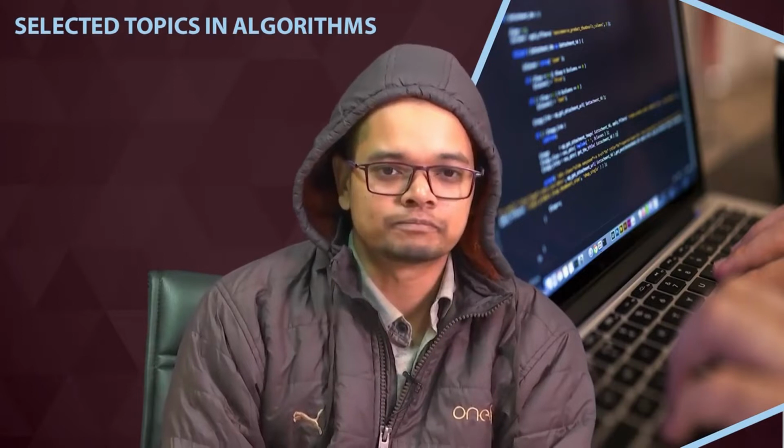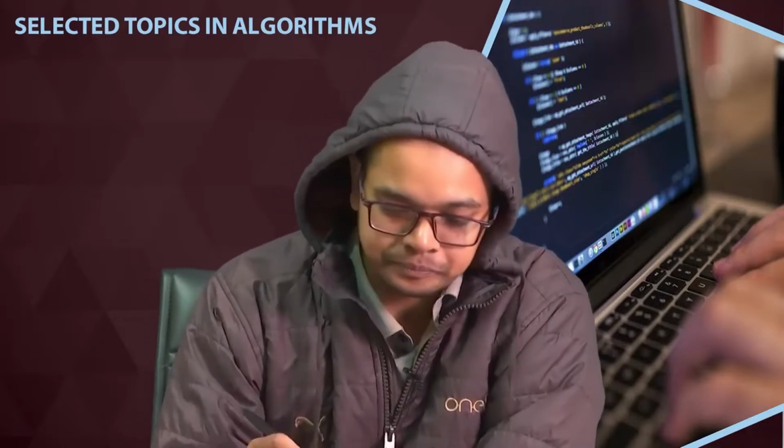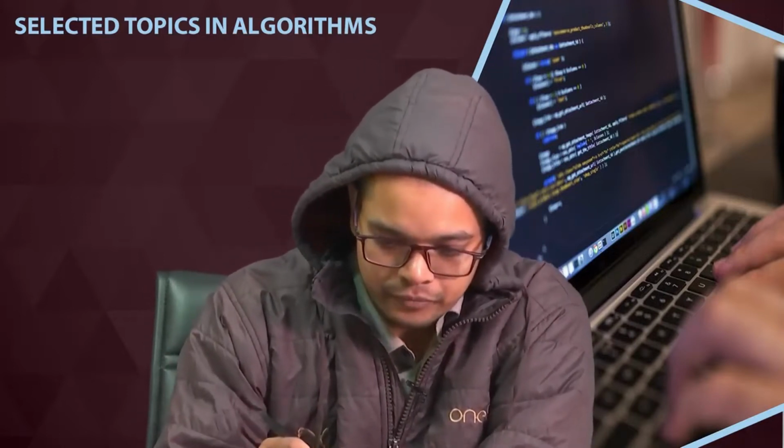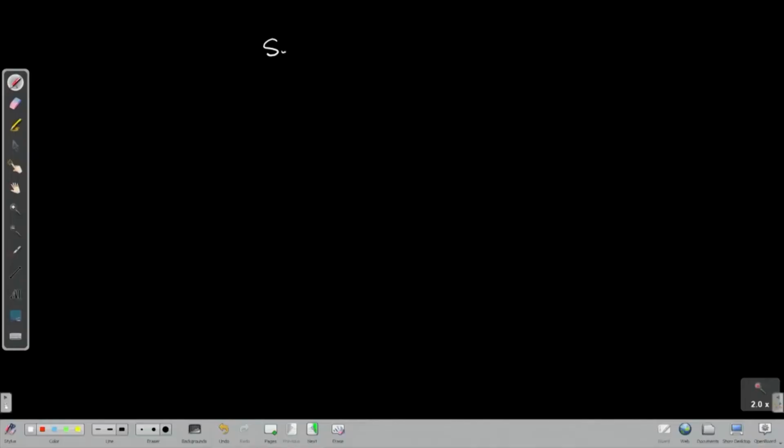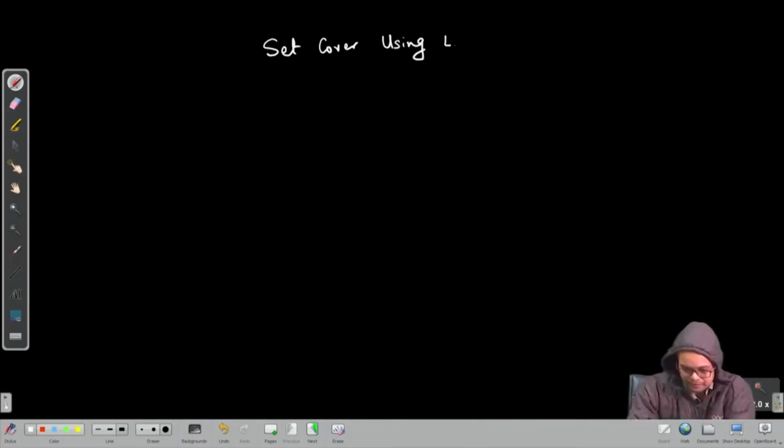Welcome. So in the last class we have finished dual fitting and we have seen a high level idea of using linear programming rounding. So in today's class we will see linear programming rounding using some examples. So our first example is set cover using LP rounding.